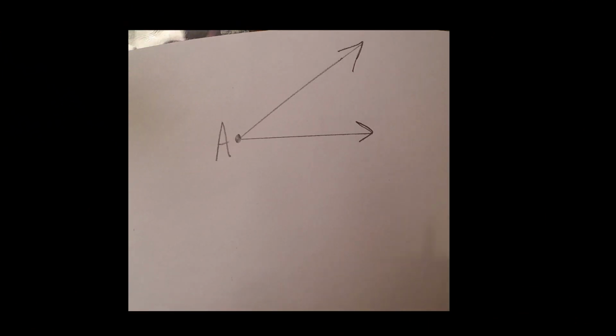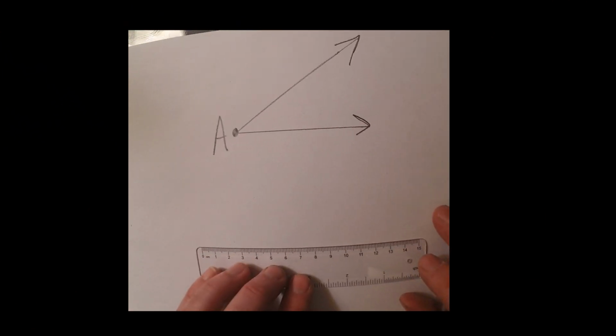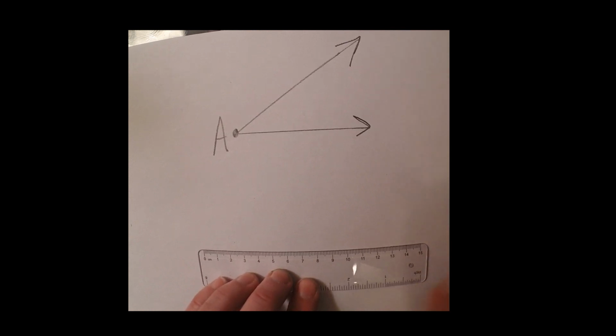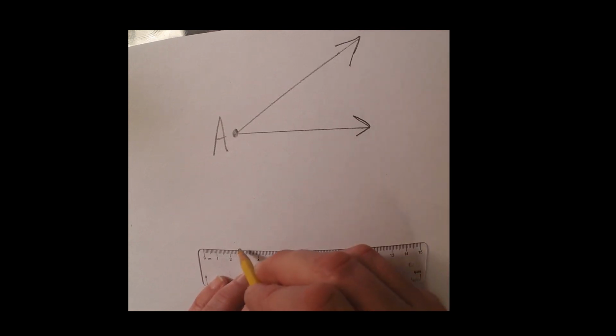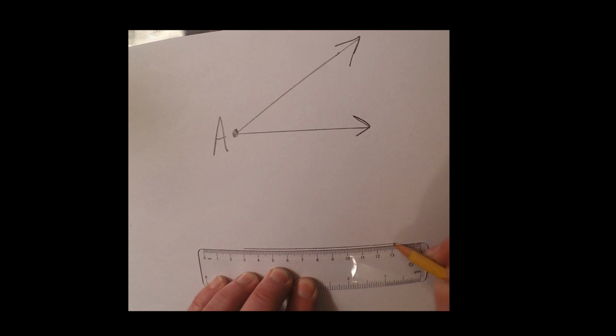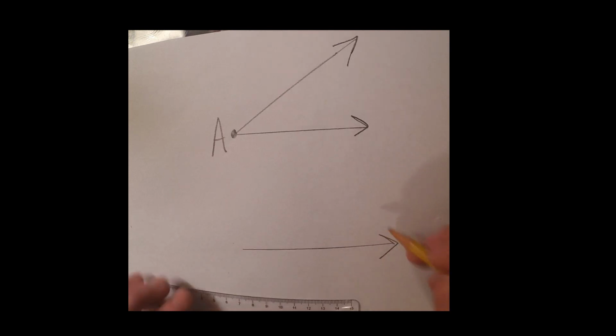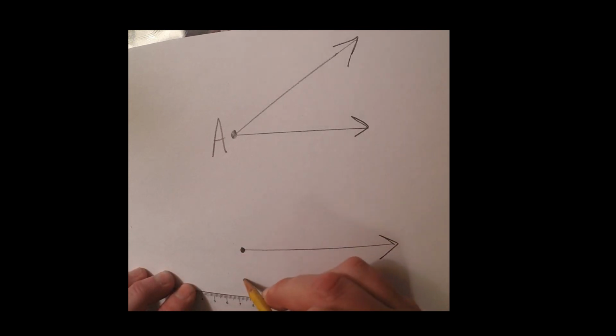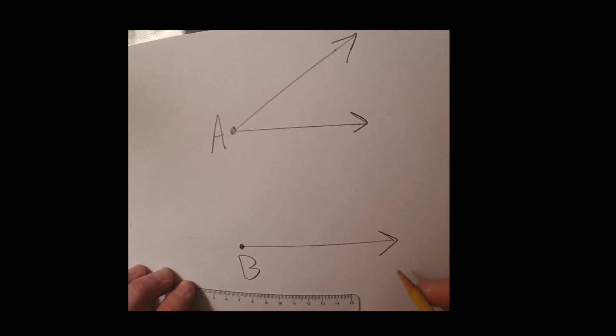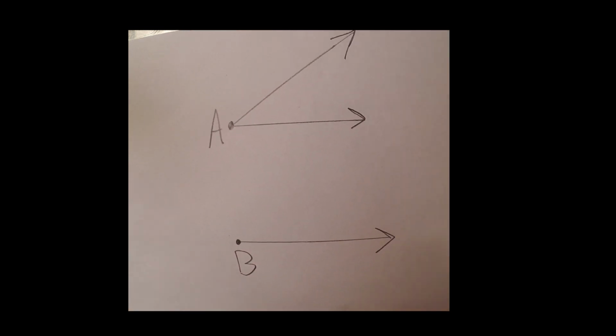Now we're going to make a congruent angle. Again, these are called constructions. We have angle A. We're going to make a ray, and we're going to mark that point B. That's going to be the vertex of our angle.